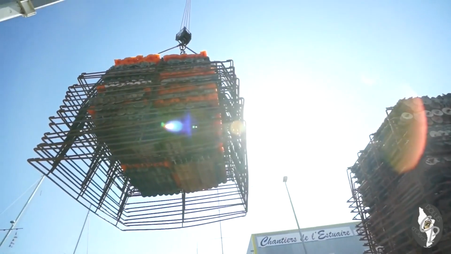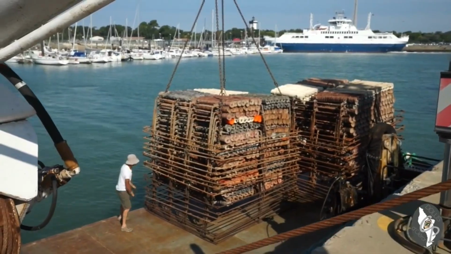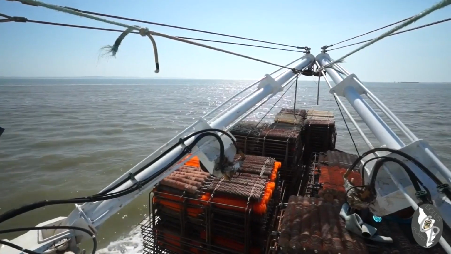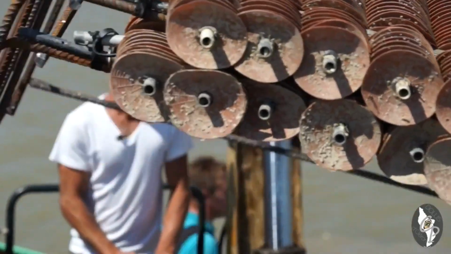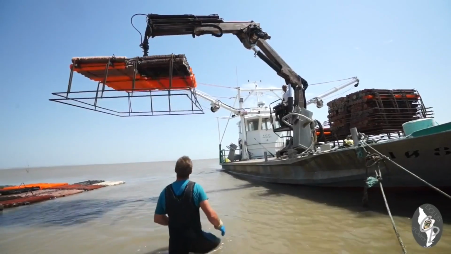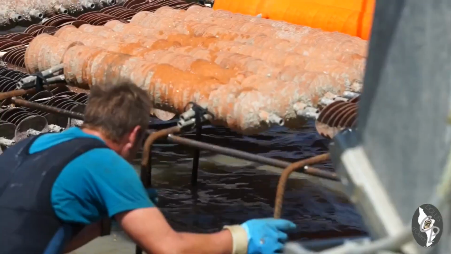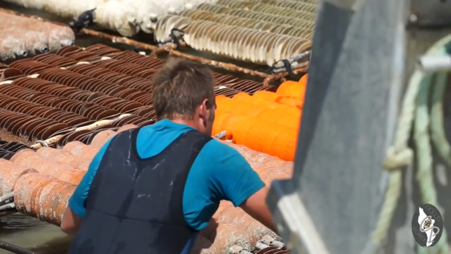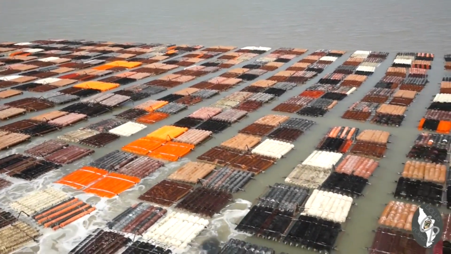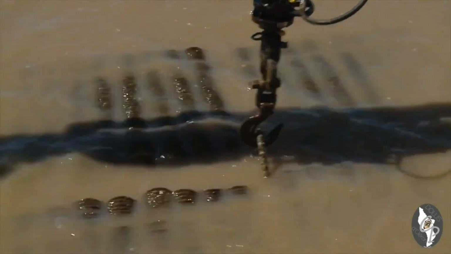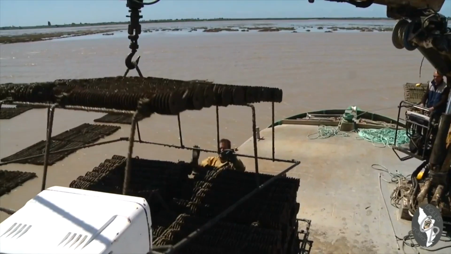Spawning occurs when adult oysters release eggs and sperm into the water column. The release of reproductive cells is triggered by factors like temperature, salinity, and changes in daylight. Oyster larvae are collected by suspending collectors in the water. As larvae settle on them, they transform into spat.